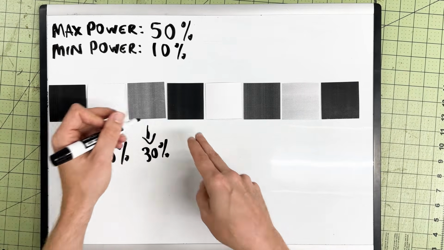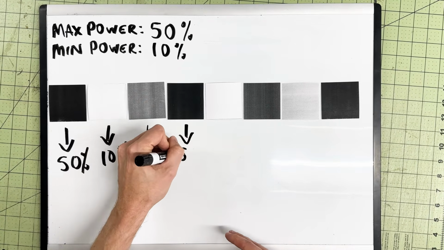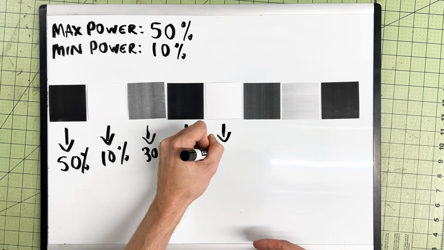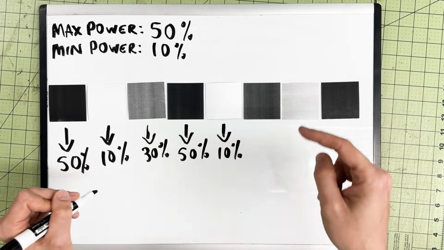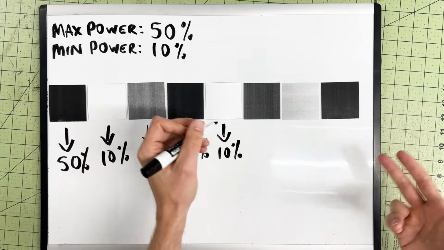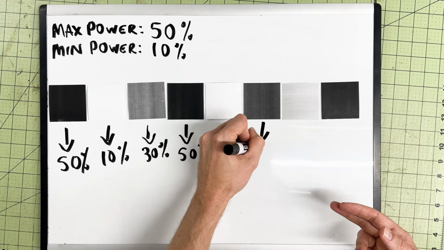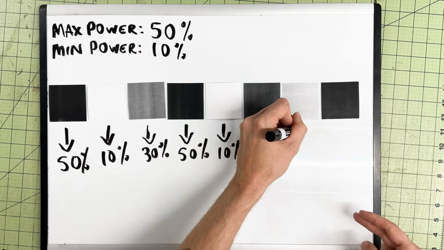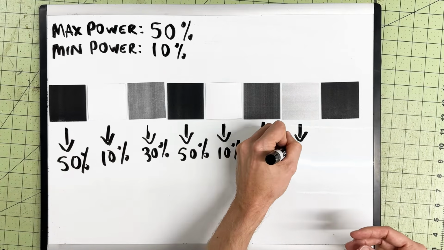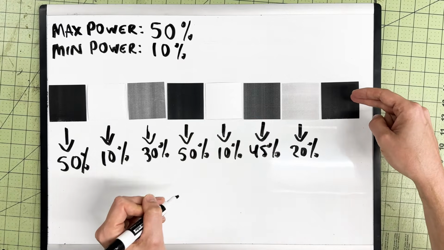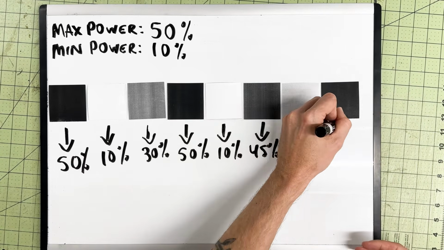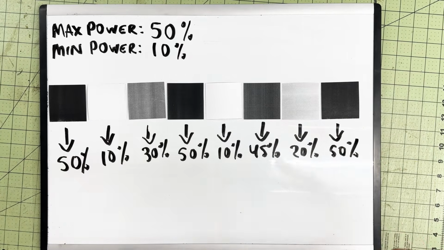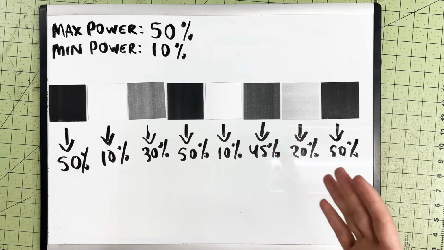Next, it comes to a pure black pixel, so it fires at max power, 50%. White pixel, back to our min, 10%. Darker gray pixel, let's say it puts that at 45%. Another lighter gray pixel, let's say 20%. And then again, pure black, max power, 50%. And you can see, unlike how the dithered image operates, this one modulates the power.